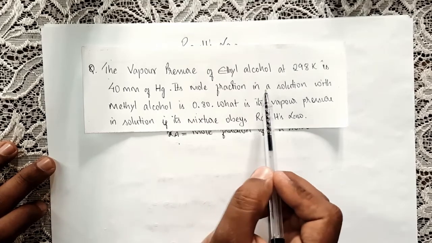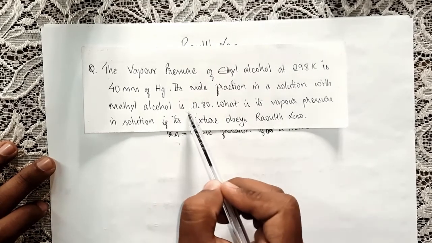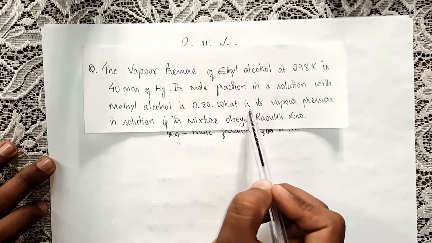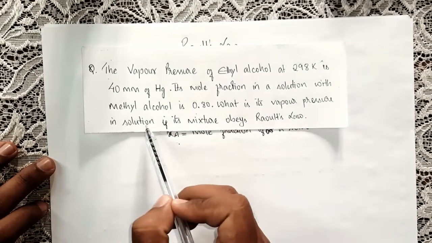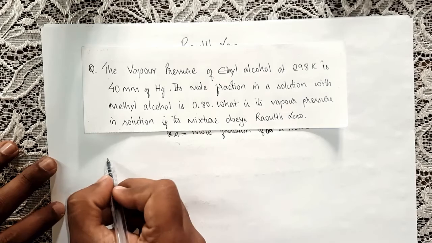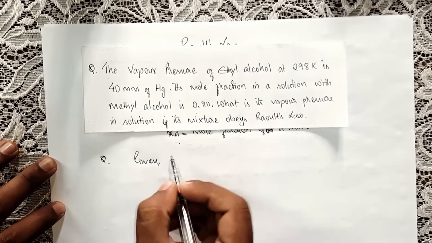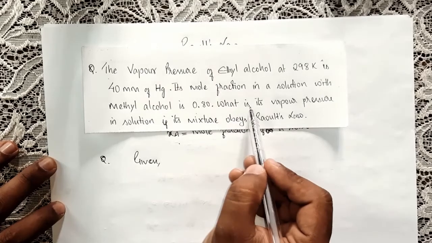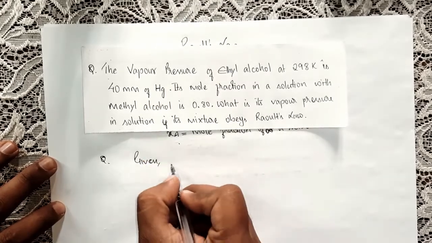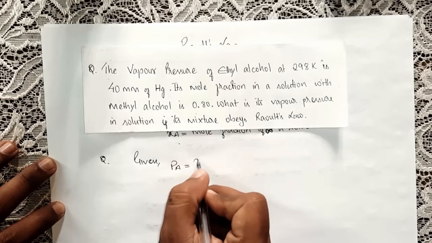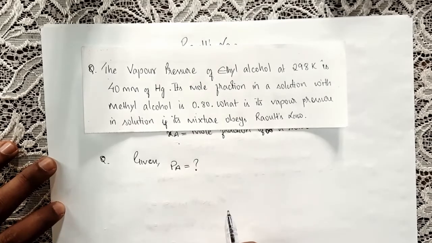Its mole fraction in a solution with methyl alcohol is 0.80. What is its vapor pressure in solution? Let's write the given. What is the question asking? What is its vapor pressure in solution? The vapor pressure of solution is PA, so I'll put a question mark here.